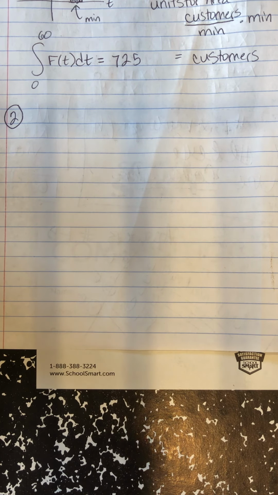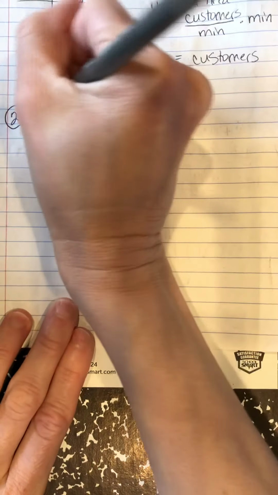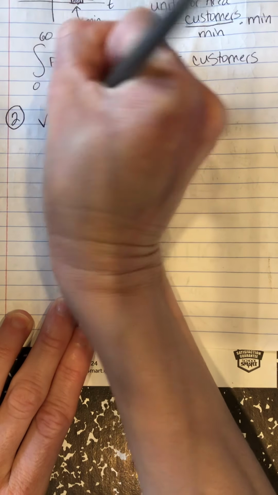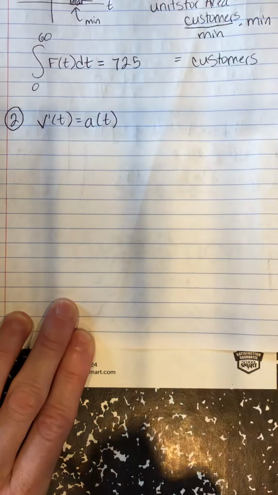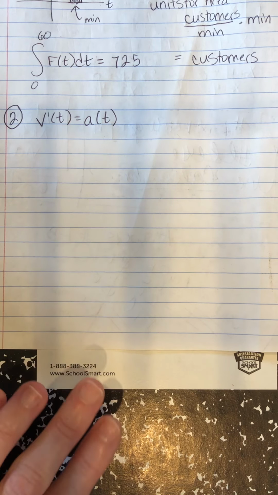So I think it's important to take stock of that first, the idea that if I were to take the derivative of the velocity, I'm going to get my acceleration. That's the first important connection to make there.